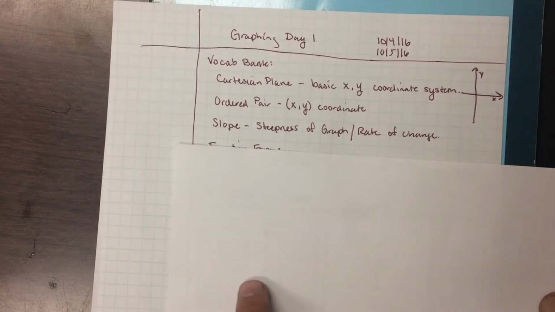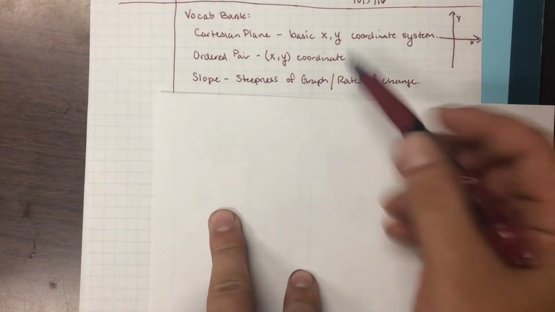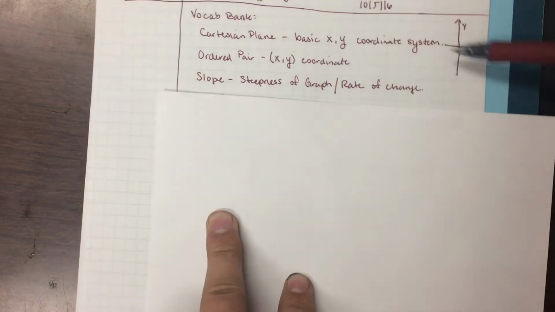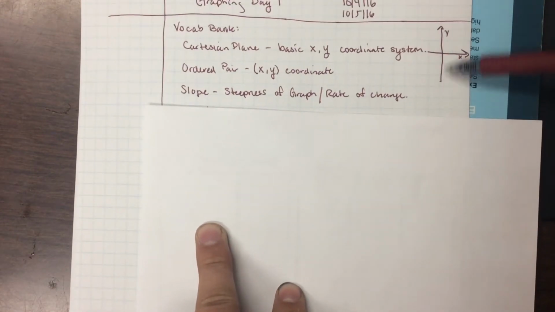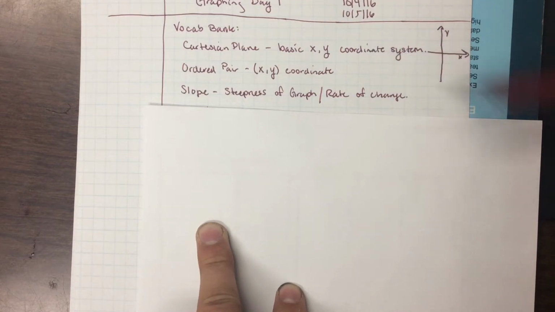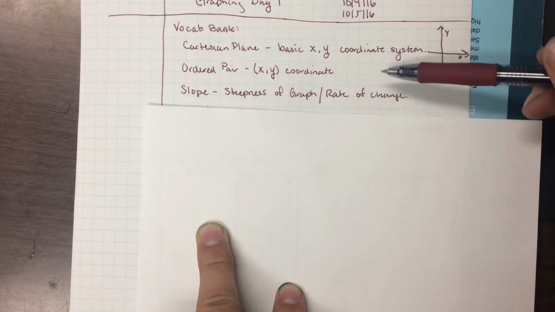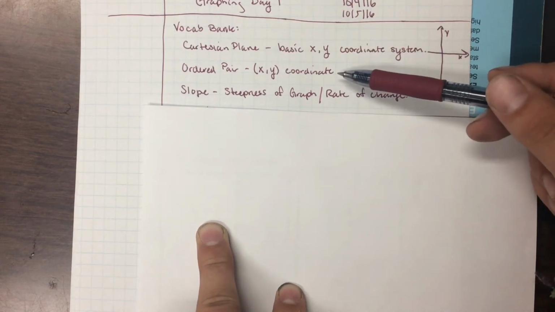We have this thing called the Cartesian plane. That's your basic XY coordinate system where we have our y-axis going up and we have our x-axis going horizontal. It's called the Cartesian plane, so you'll start to hear me call it that. And I'll give you guys a little story about the guy who invented this next time I see you. I think we've had this before.